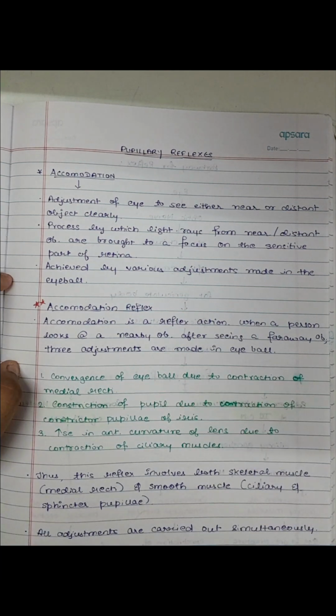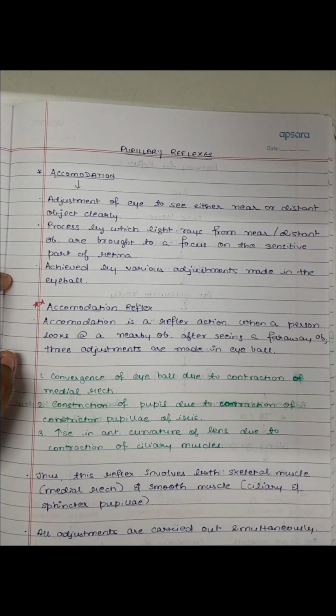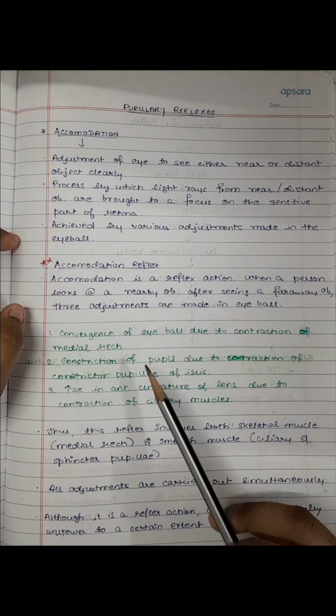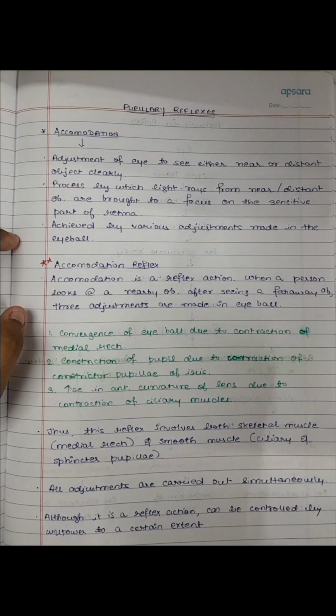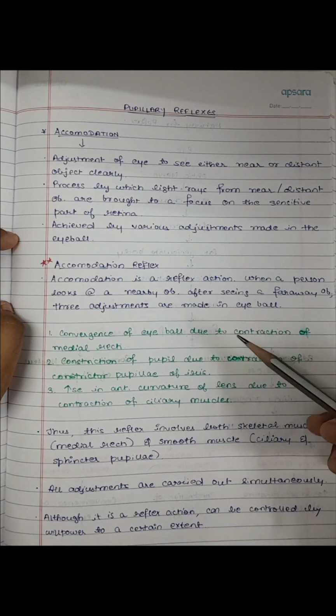Now, if you have done head and neck in anatomy, you will know that medial recti is one of the oculomotor muscles of the eyeball. So for now, just suffice to know that the convergence of the eyeball, that is eyeball movements, are controlled by the medial recti muscle. Right.